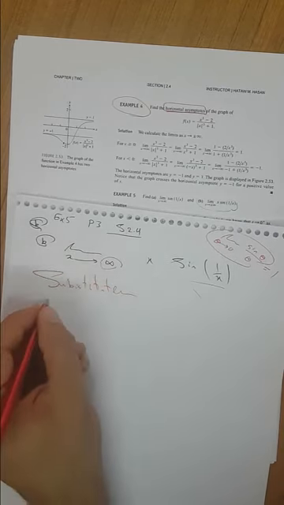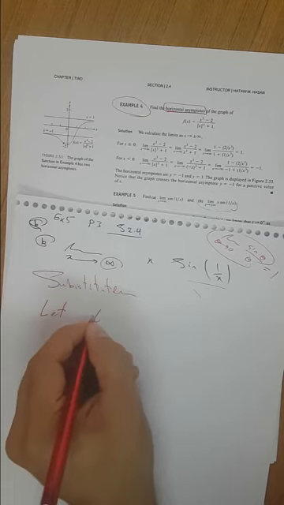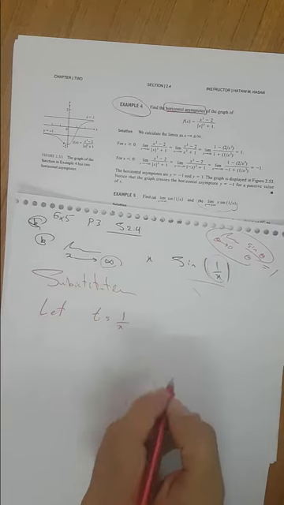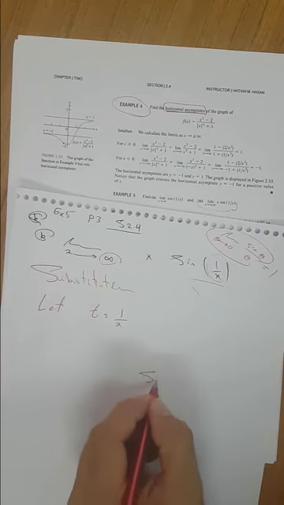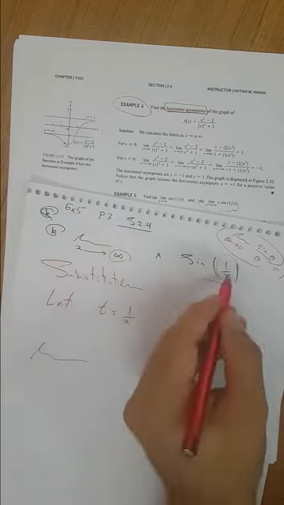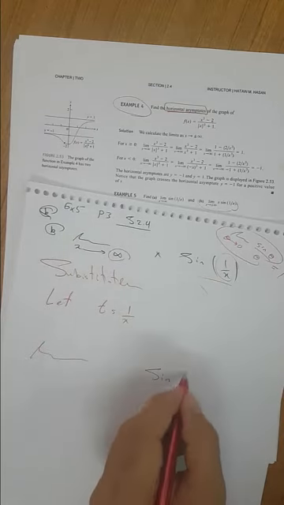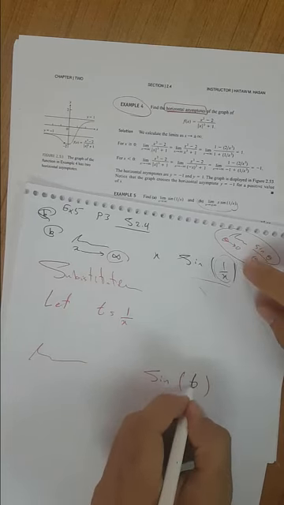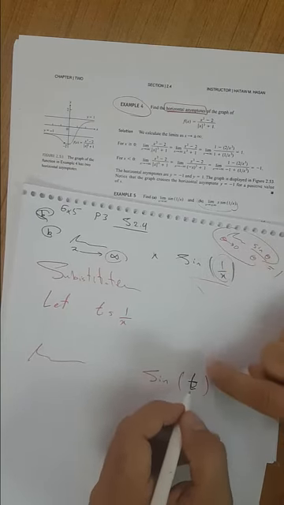How? I say let t be 1 over x. Why? I want to fix this one. So sine will be what? If I put here, sine will be what? Sine of t. You know why? Because we change 1 over x to t.